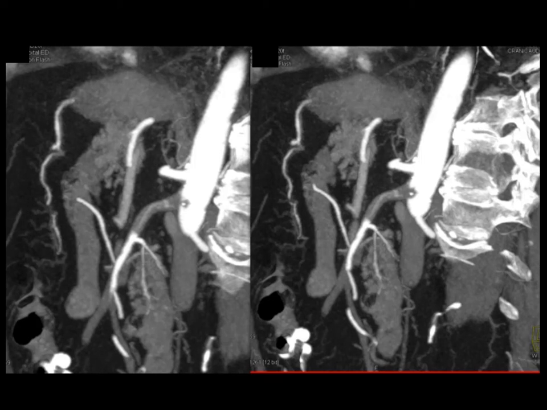Now, other things I look at besides clot, I look at vessel caliber. This patient, look at the size of the SMA and celiac. Yes, the vessel is patent, but when you see vessels this small, I will say I'm worried about a low flow state. I'm worried about ischemia in an older patient. That becomes very, very important.